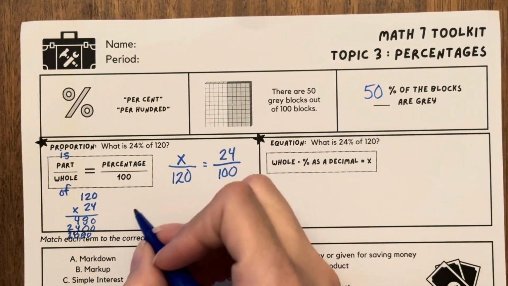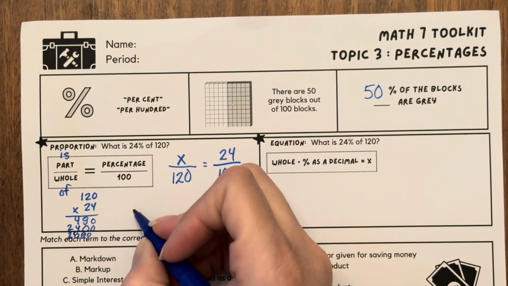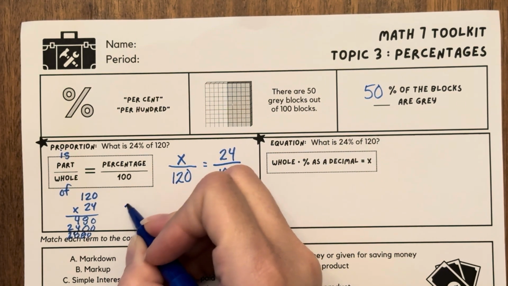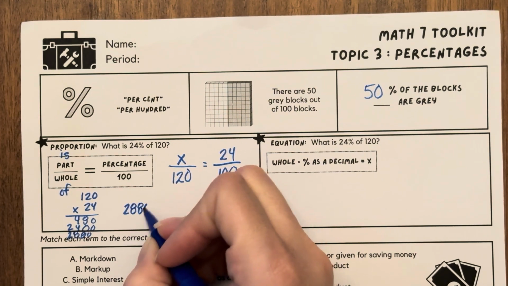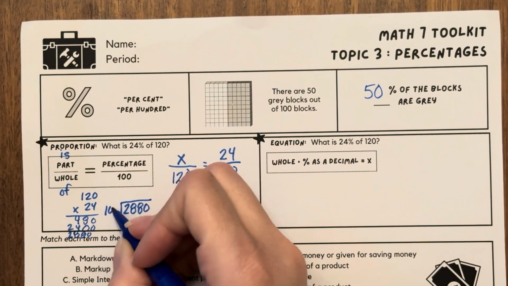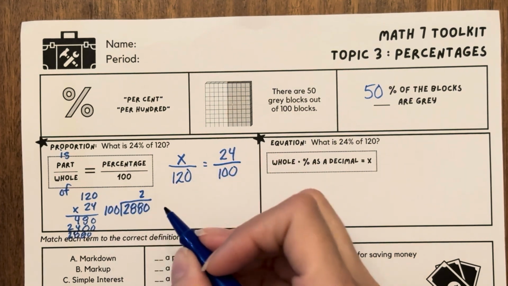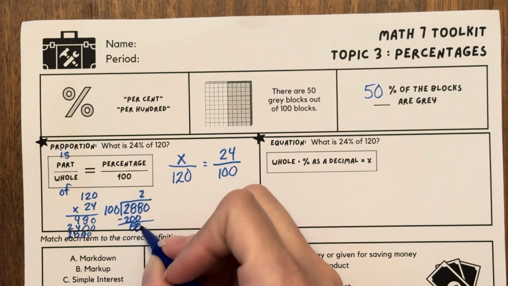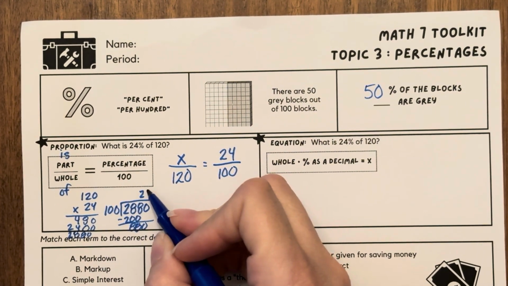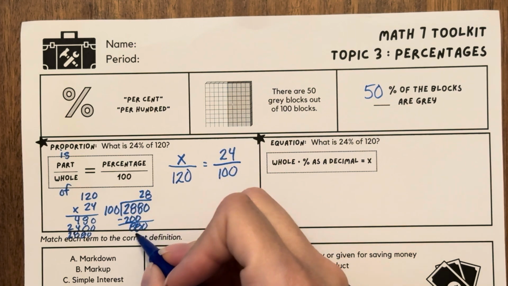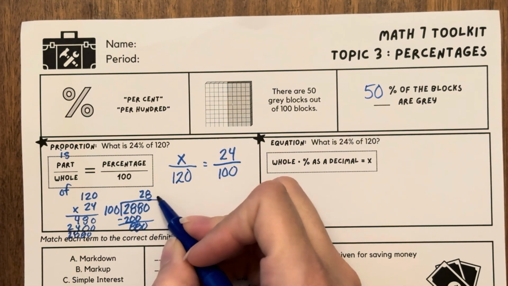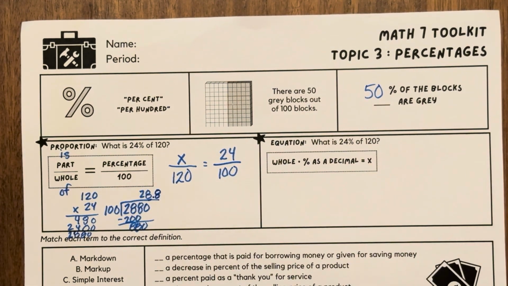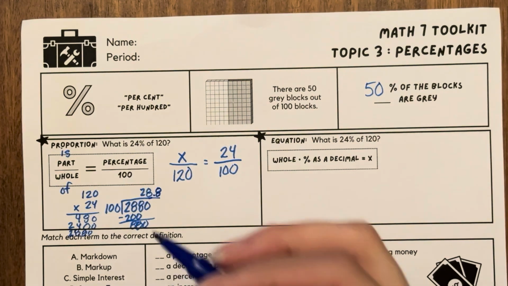Okay, and then if you divide this by 100, you're just moving the decimal place over 2 spaces, but for those of you that want to see it, I'll just show it to you.